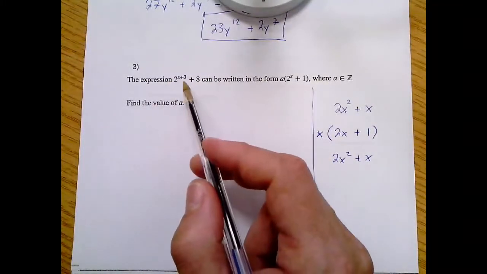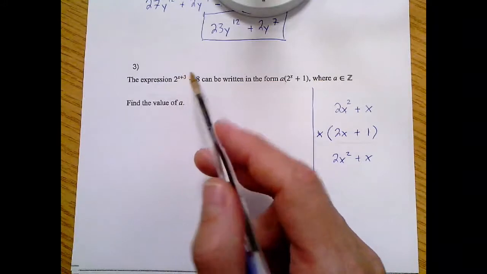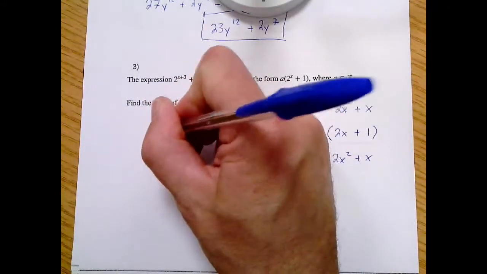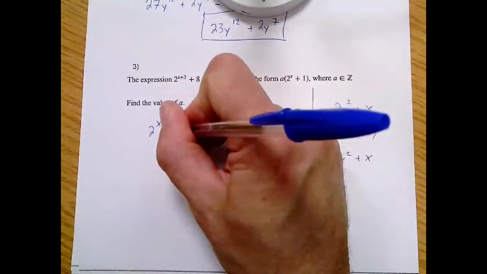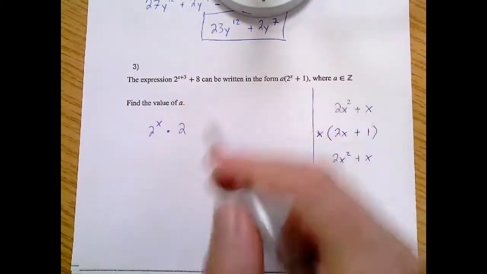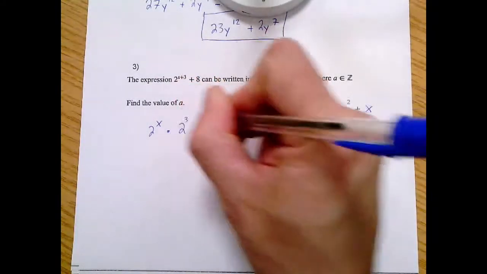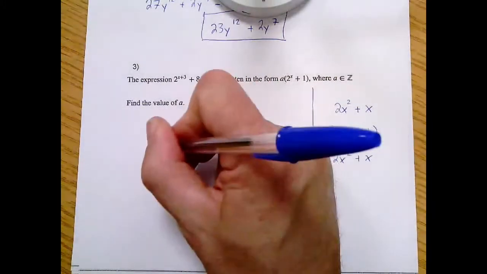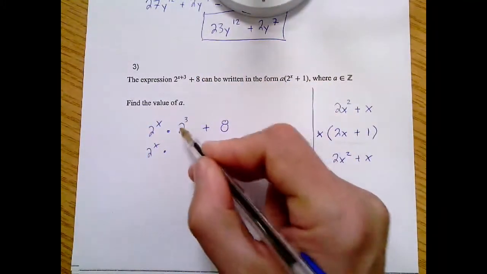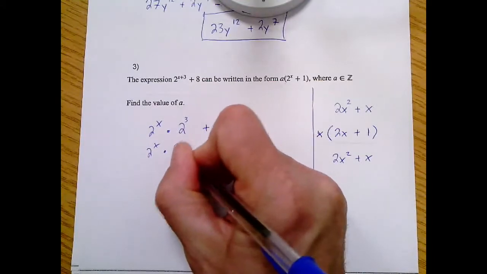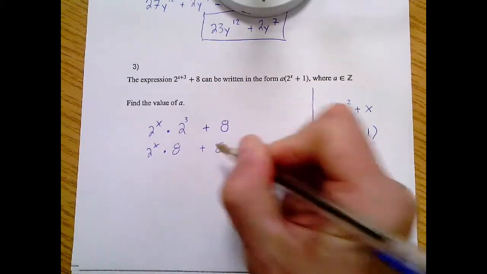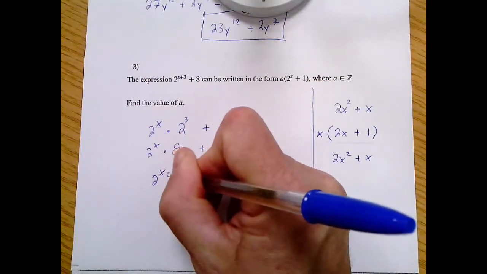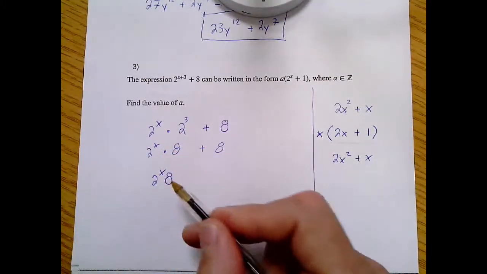Right here we have 2 raised to the x plus 3. So if we can reverse this back, we know that this is the same as saying base 2 raised to the x power multiplied by base 2 raised to the 3rd power, plus 8. Nicely rewriting this is like saying 2 raised to the x power times 2 to the 3rd power, which is 8, plus 8. And just for the sake of explanation, I'm going to rewrite it like this, with that multiplication symbol just implied, okay?